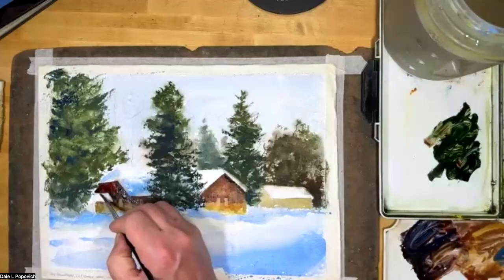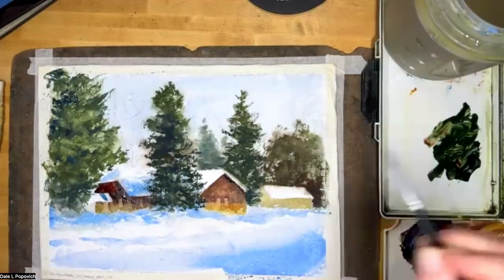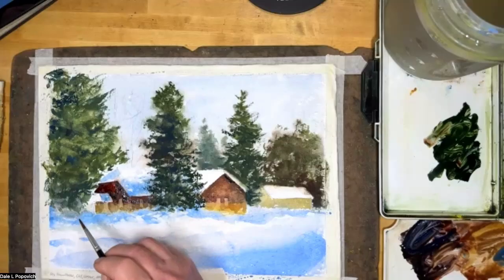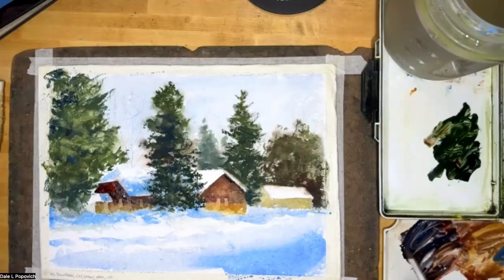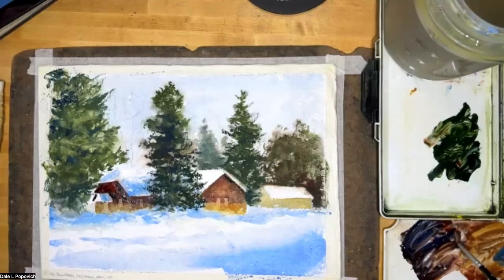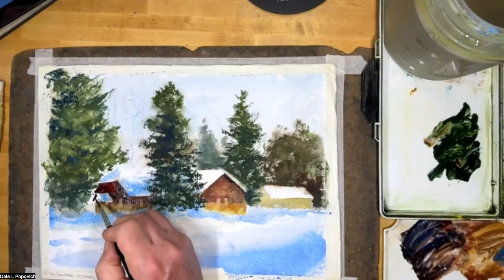And I'm going to put that across through here. And then we have this darkness underneath the eave here, or inside.